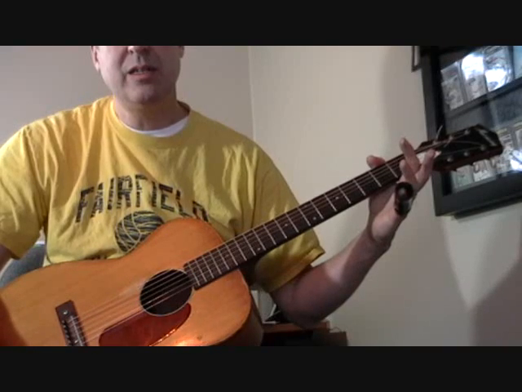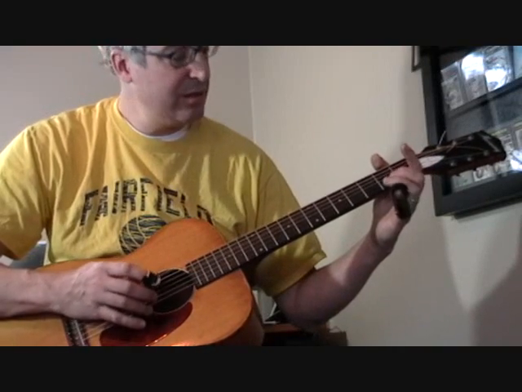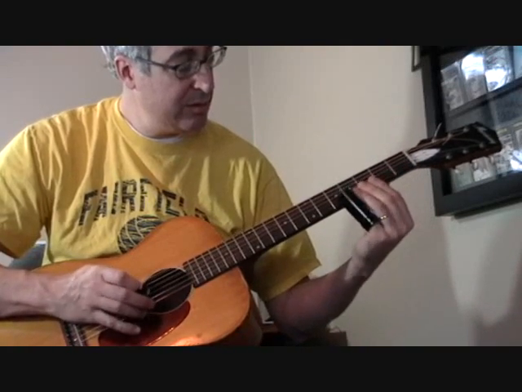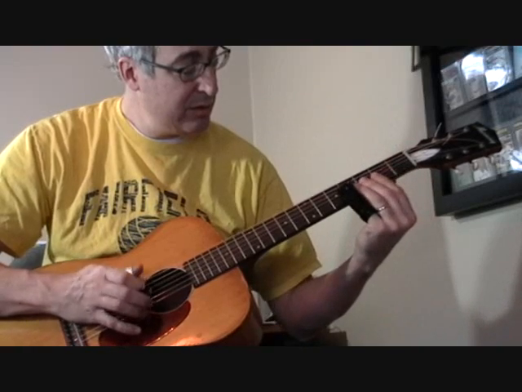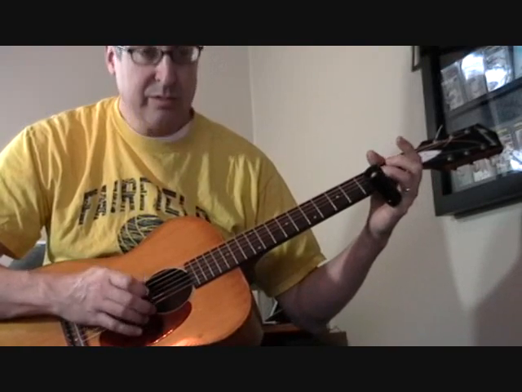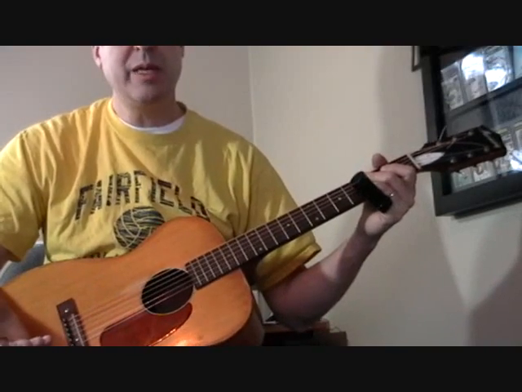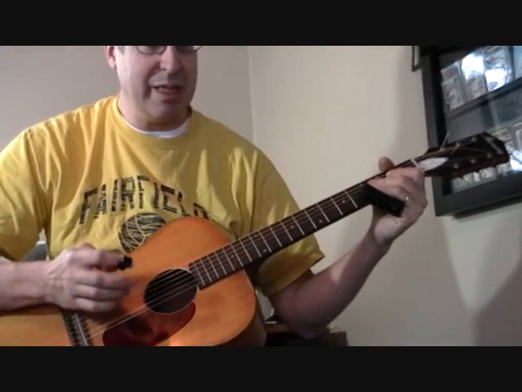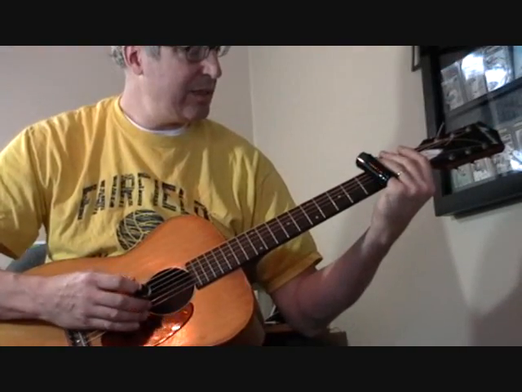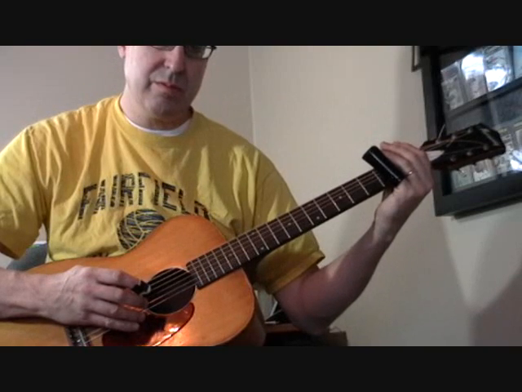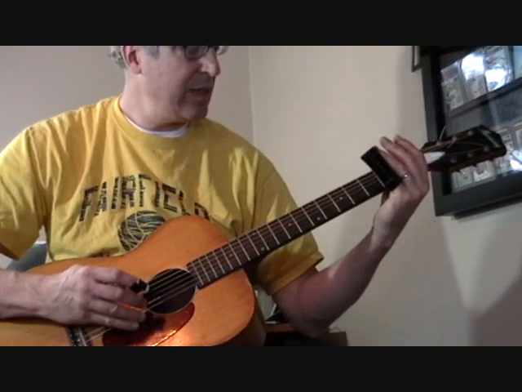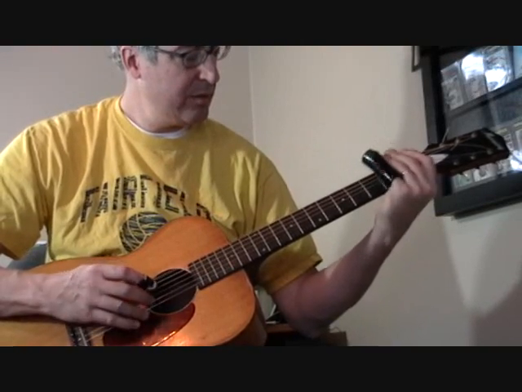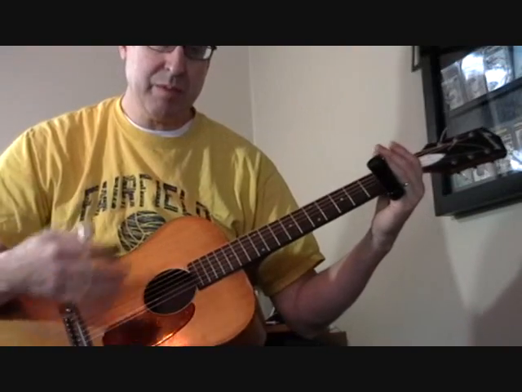Now let's put it together with the bass. Now as you're playing the bass, he does a little kind of, I wouldn't call it a bend, but takes the slide and just drags it across that high 6th string, which is a D. But he has to keep the rhythm going.